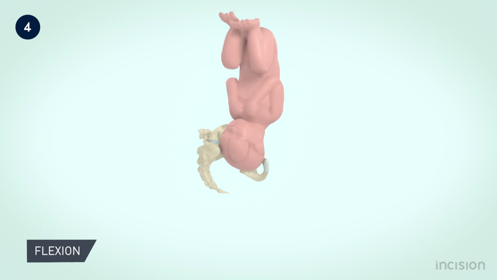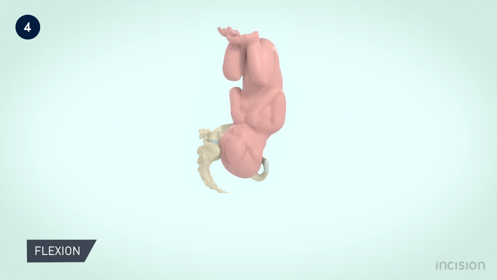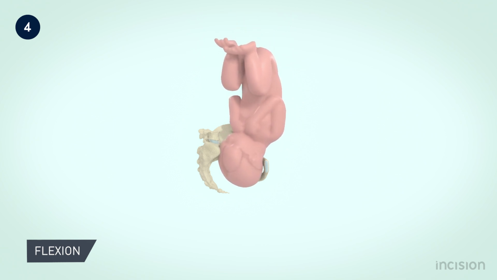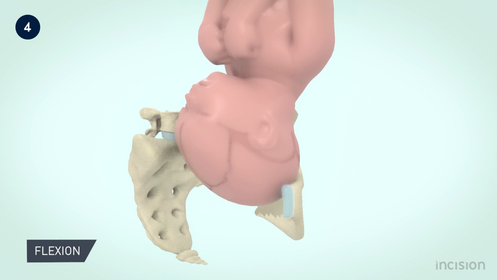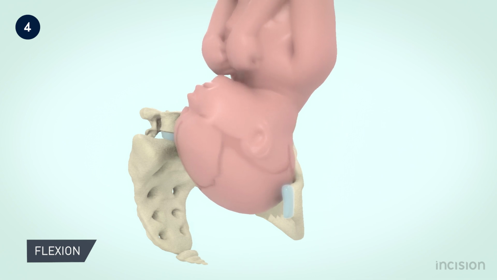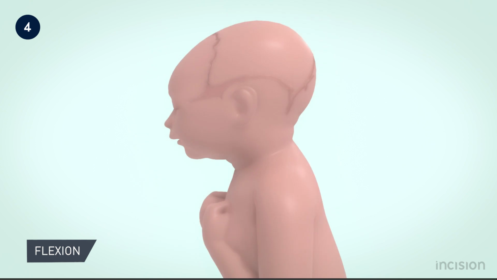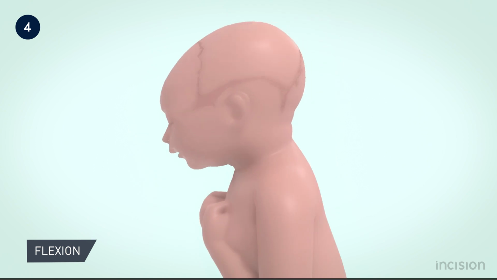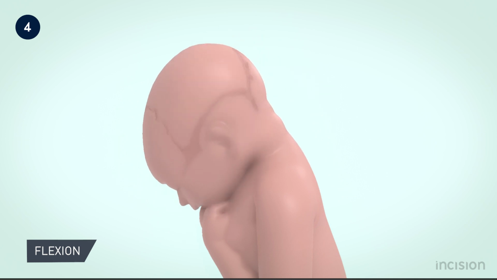Flexion. Flexion takes place due to the resistance that the head encounters from the cervix, the walls of the pelvis, and eventually the pelvic floor, and causes the fetal head to bend so that the chin is touching the fetal chest and a smaller presenting diameter is created to pass through the maternal pelvis.